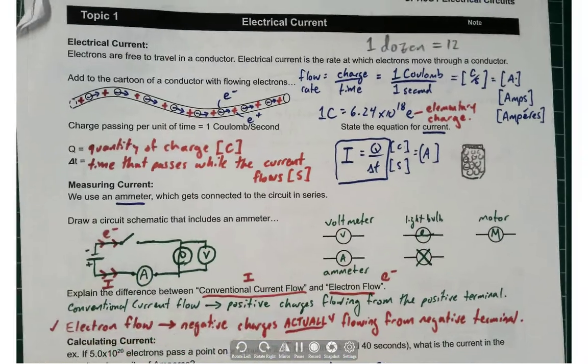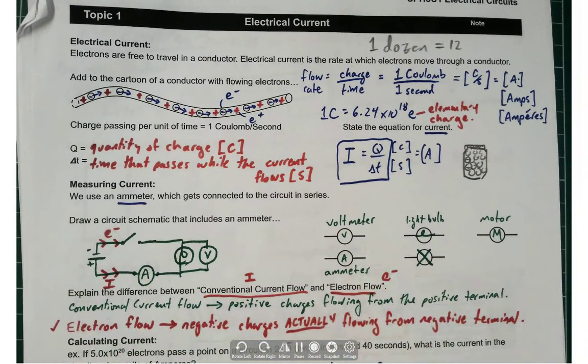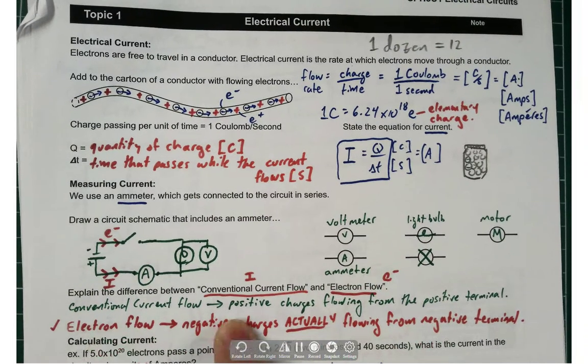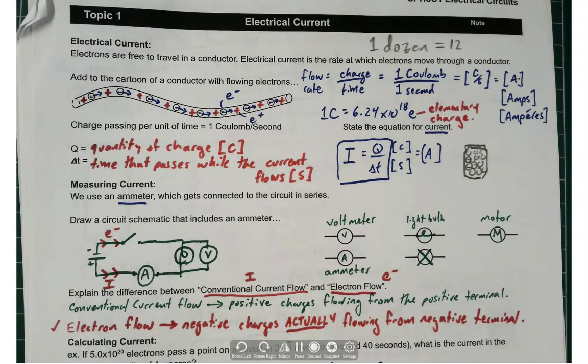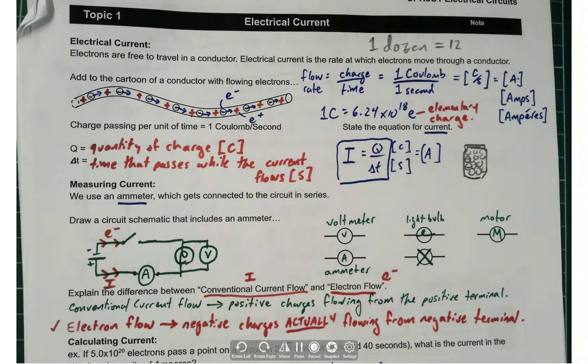Let's write this little blurb down before we go over to these symbols. Conventional current flow is this false idea that positive charges flow from the positive terminal. Electron flow, which is the physical reality of things, is that negative charges actually are flowing from the negative terminal.